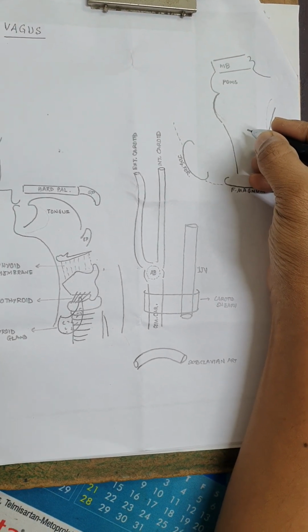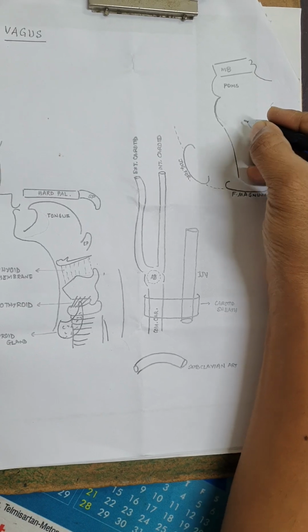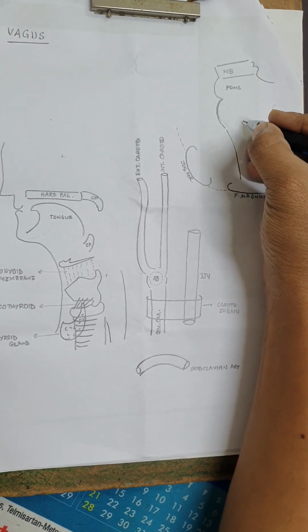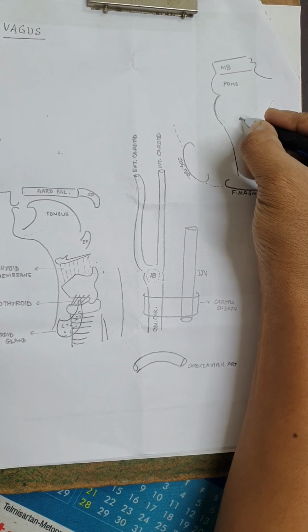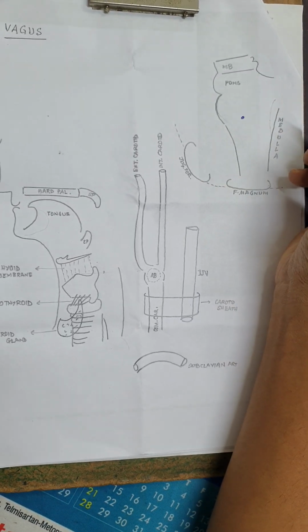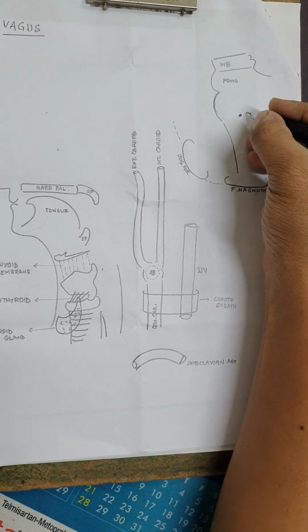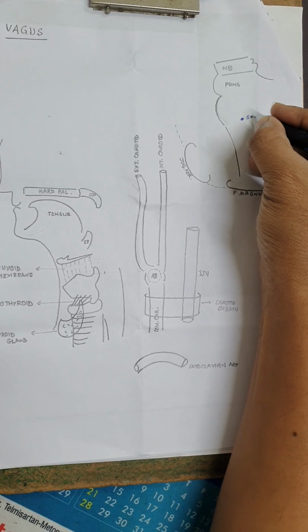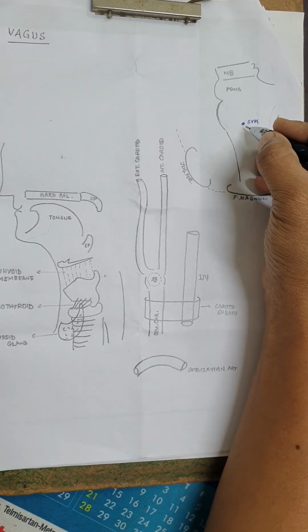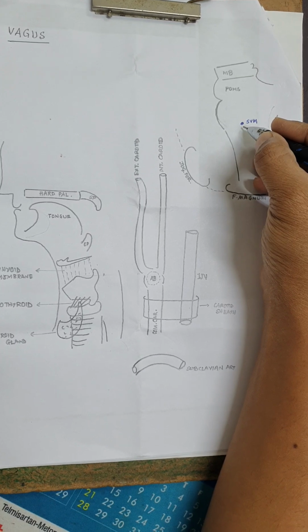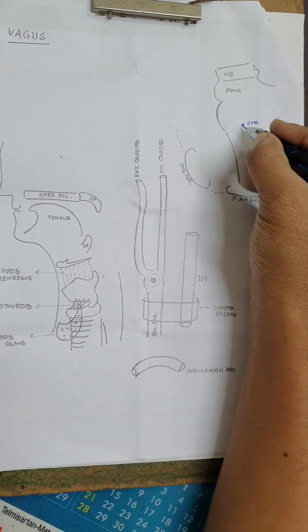The first fiber of the vagus nerve, that is the brachiomotor nucleus. In the medulla we are having brachiomotor nucleus. This is special visceral motor nucleus. This brachiomotor nucleus, this fiber will supply the muscle developed from fourth arch.